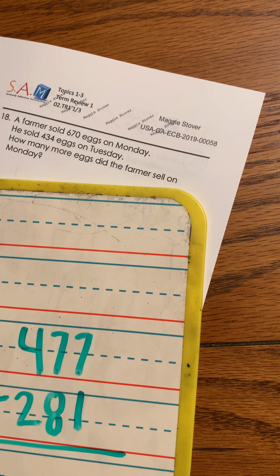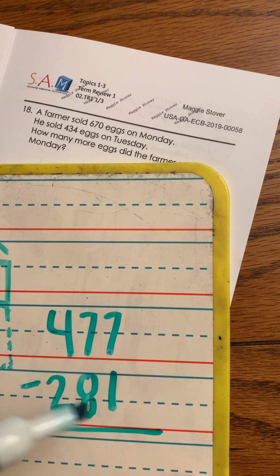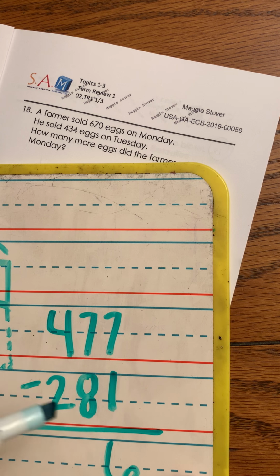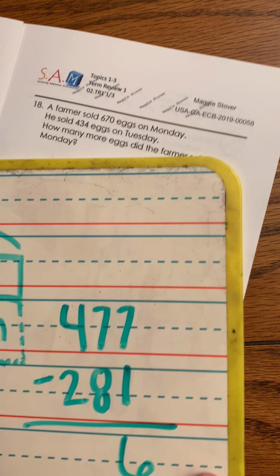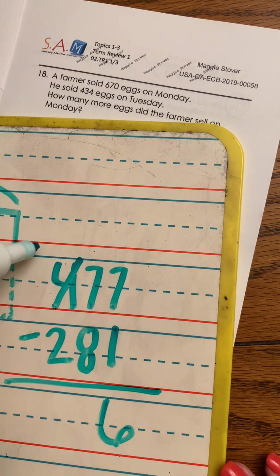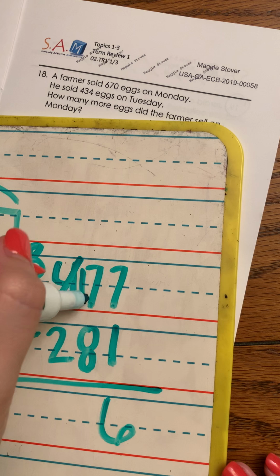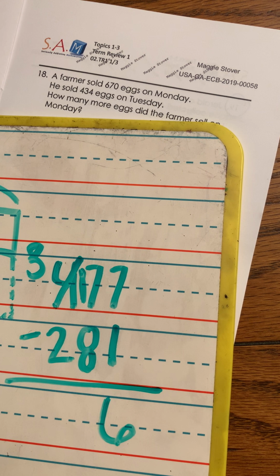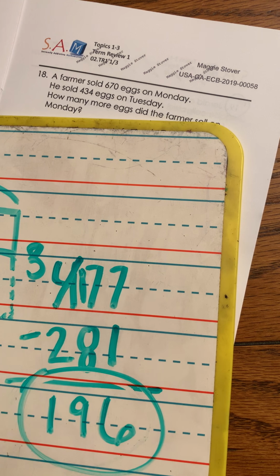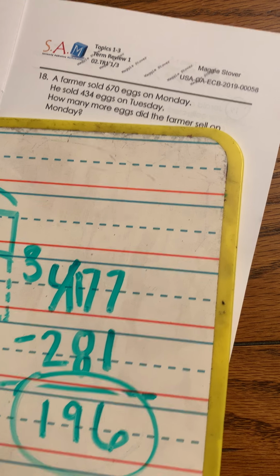All right? So we'll do 7 minus 1 is 6. Can't take 8 away from 7. So what do we have to do? Borrow from the 4. Turn this into 17. Should give this 9 and 1. So the fan cost $196, okay?